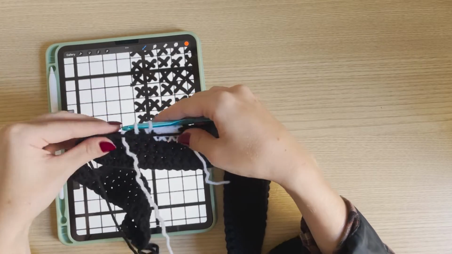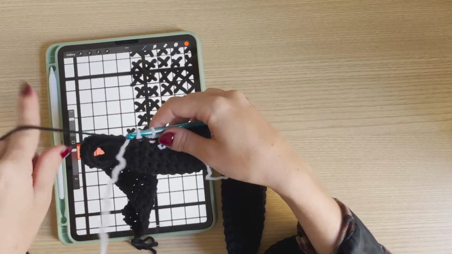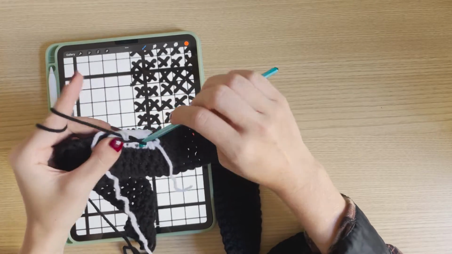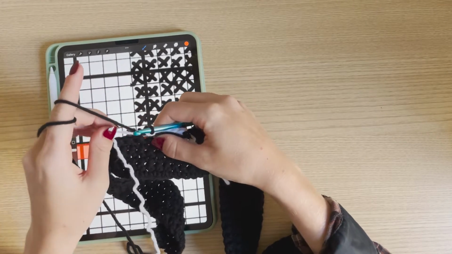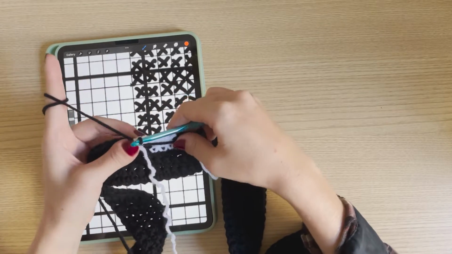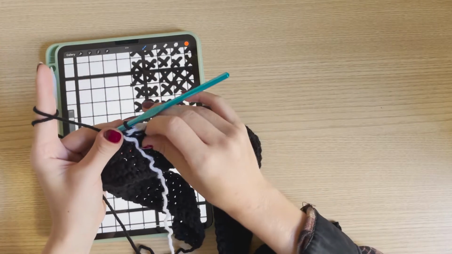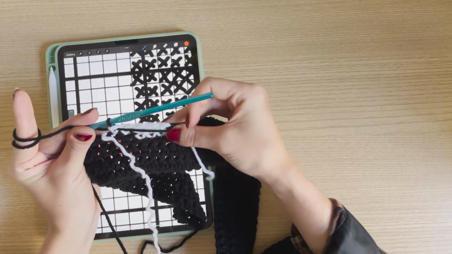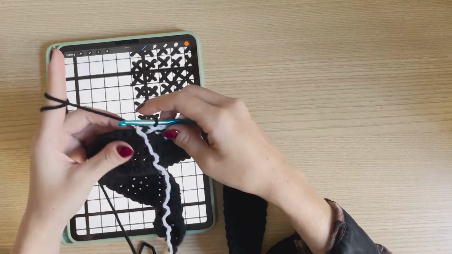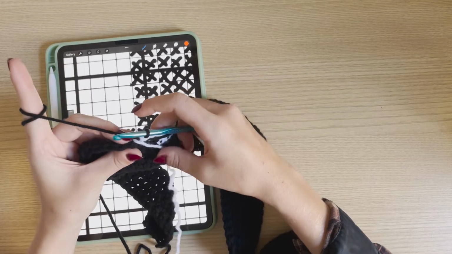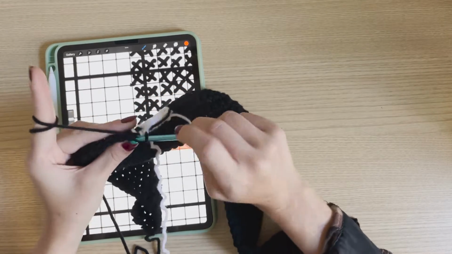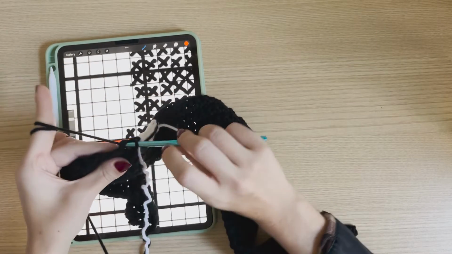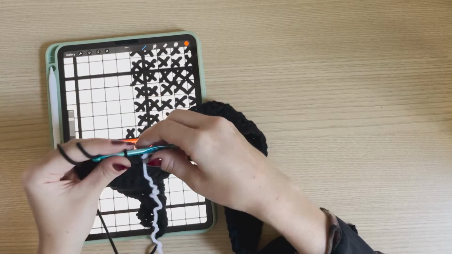This is kind of the tricky part. You don't want it too tight, but you don't want it too loose either. So I just kind of pull through, pull on that white. So that's a little too tight, so I'm just gonna loosen it, play with it. That's pretty good. And then continue across with the black. And that's the routine when working on the wrong side.